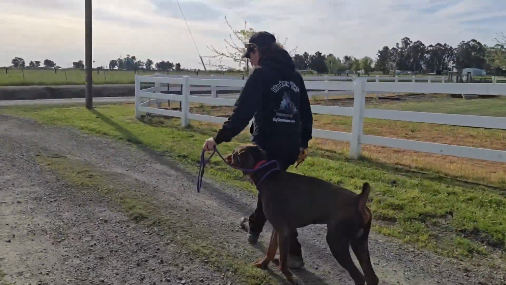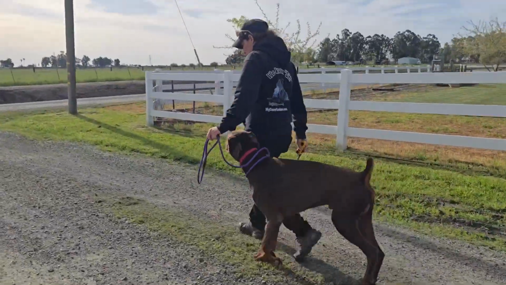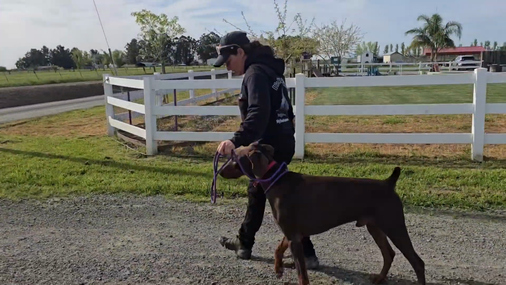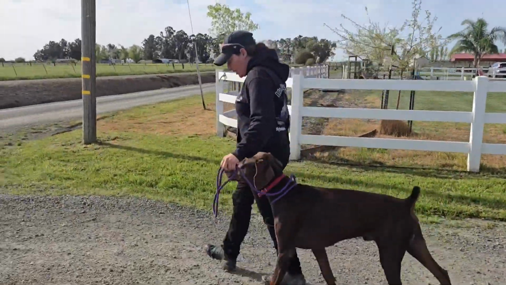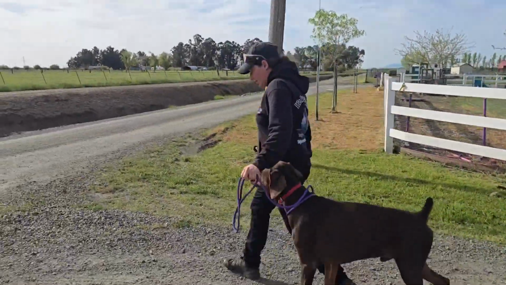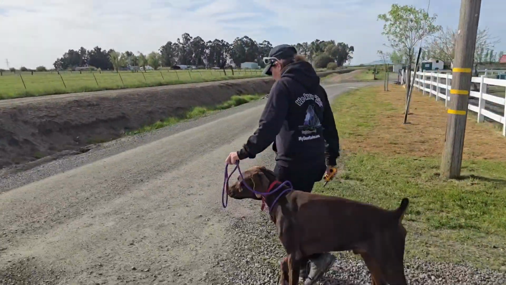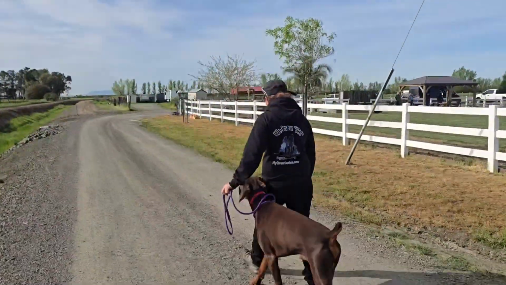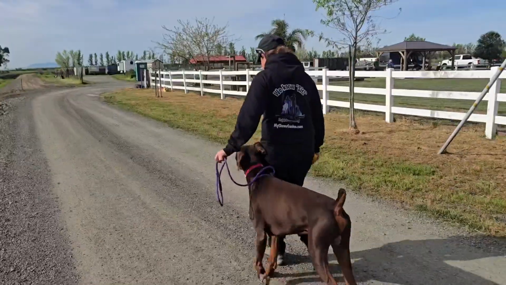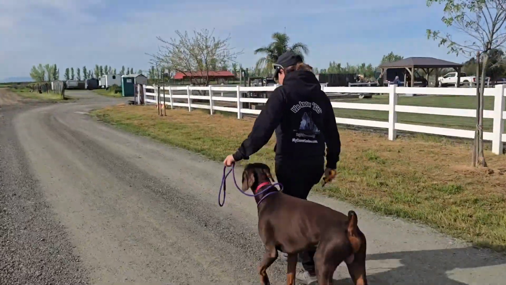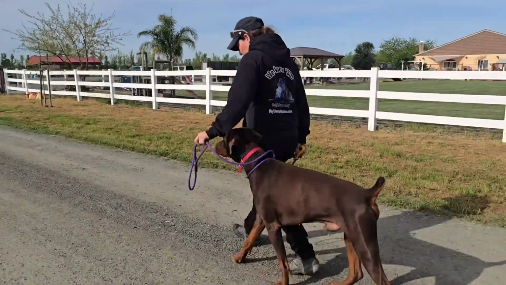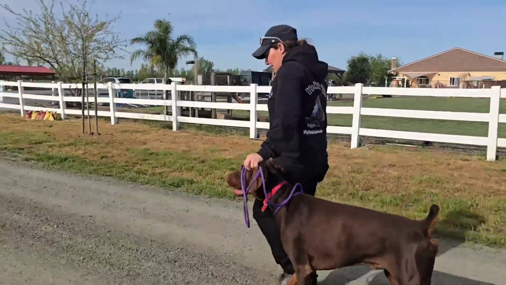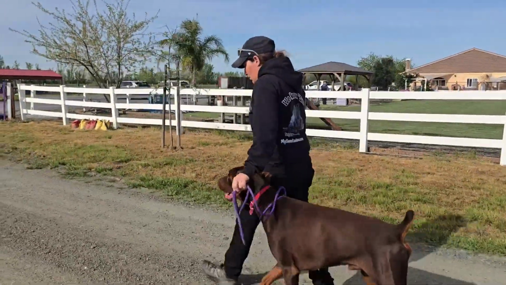If he goes ahead of me, I'm going to say no, tap the e-collar, and then stop. But he's pretty good right now. Heel. And then when I start walking from a stop, I always tell him heel. Good boy. And he's allowed to look around. He's just not allowed to look so much that he gets out of that heel position.